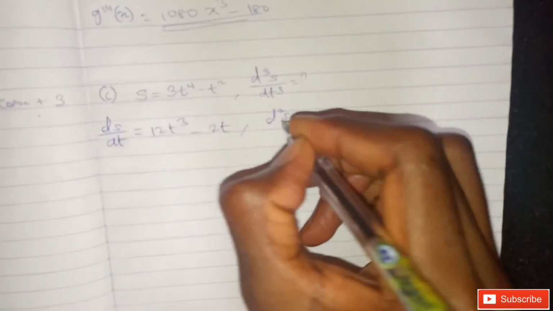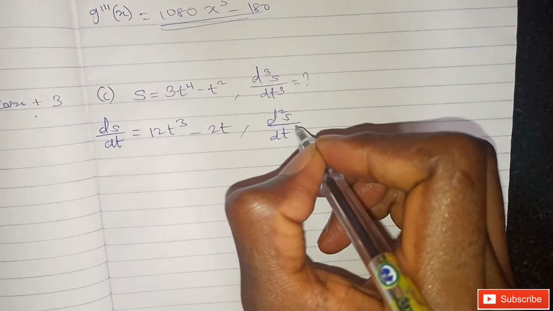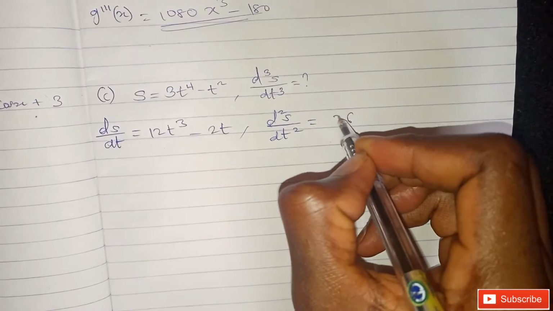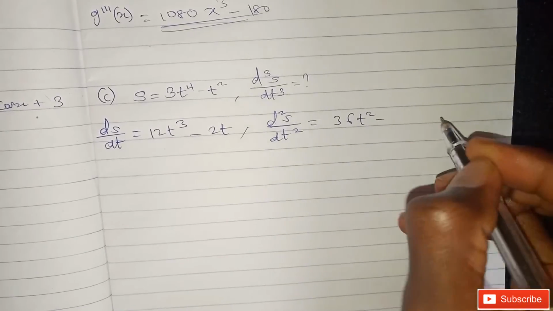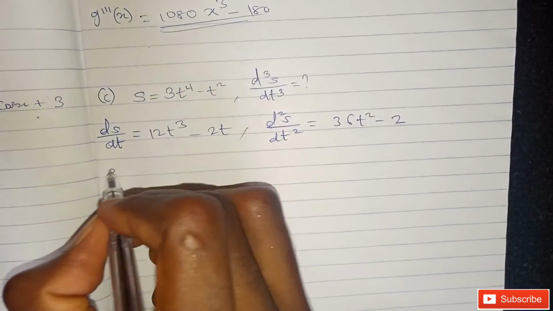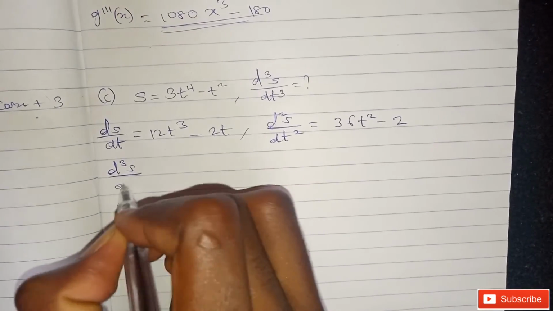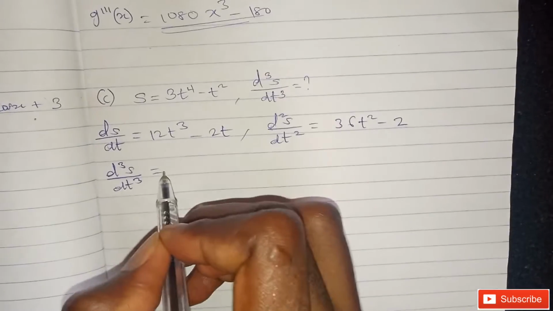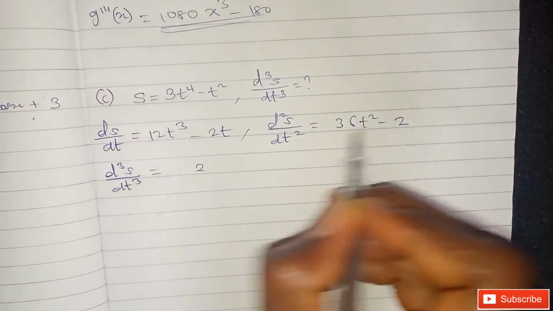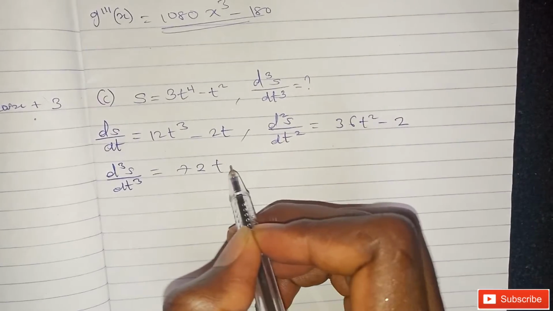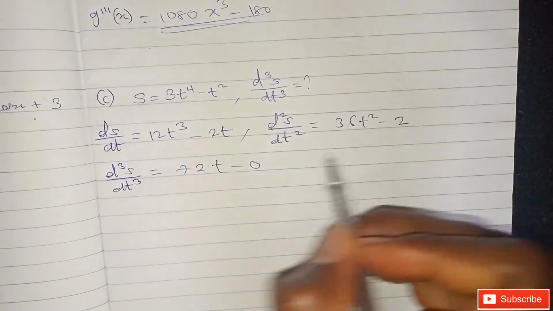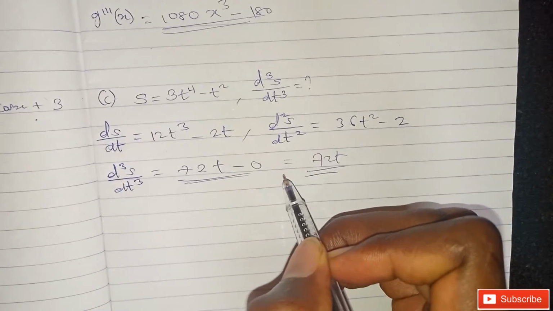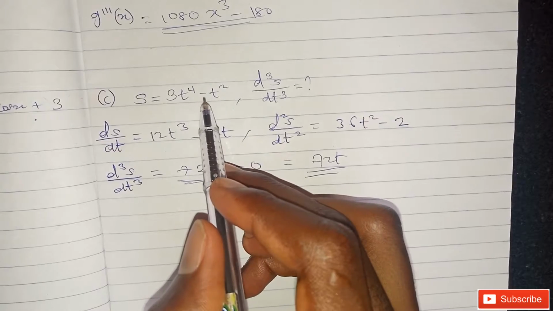The second derivative, d squared s/dt squared, will be 3 times 12, which is 36, t raised to power 2 minus 2. Then the third derivative, d cubed s/dt cubed, will be equal to 36 times 2, which is 72t, and then minus 0, because differentiating a constant we have 0. So we just have 72t. So this is the third derivative of s equal to 3t raised to power 4 minus t squared.